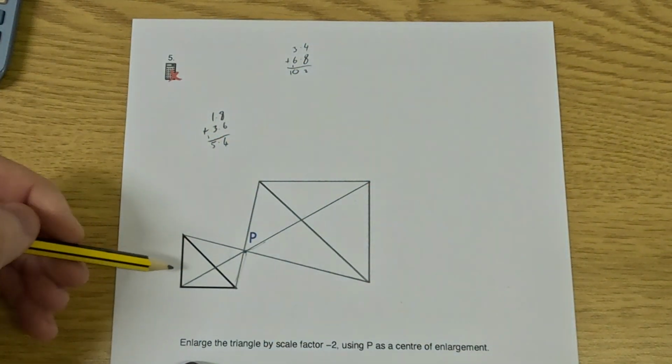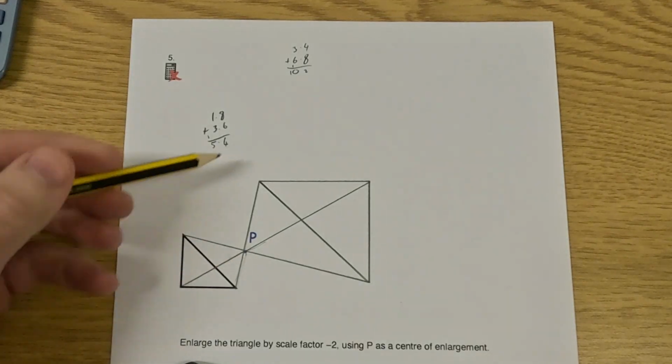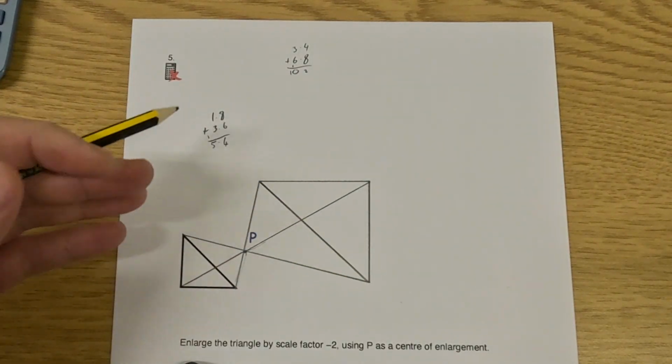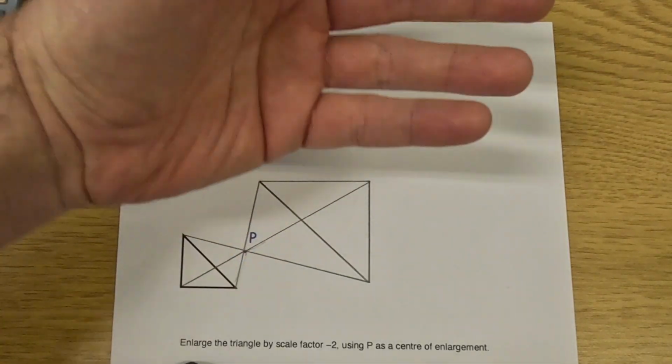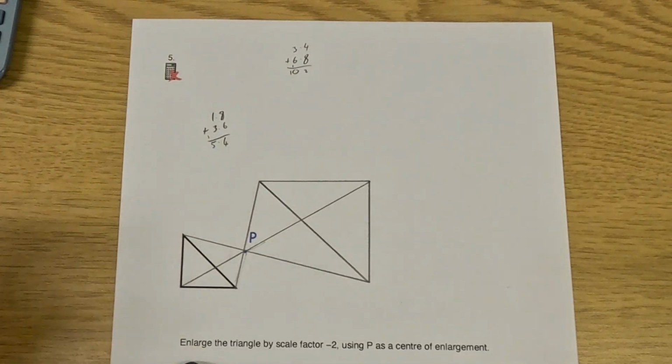And that's it. So we have enlarged this triangle by a scale factor of -2 using P as the centre of enlargement. And as you can see, it's become twice as big, but it's in the opposite direction, and it's been flipped over. Whenever you enlarge something by a negative scale factor, it'll flip over like that. And that's it. So that's question number 5.